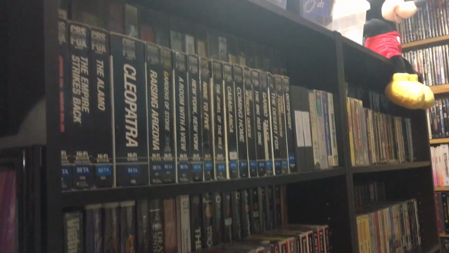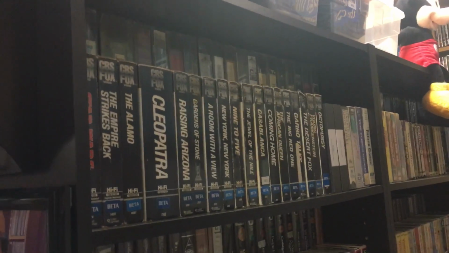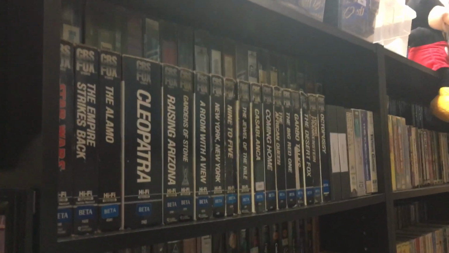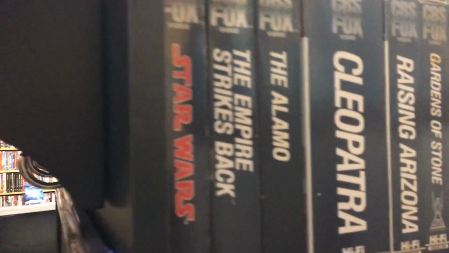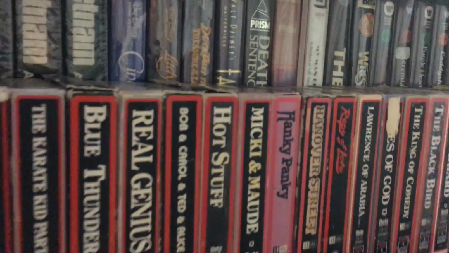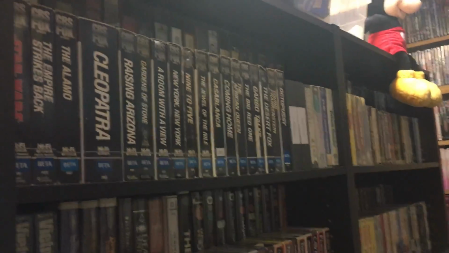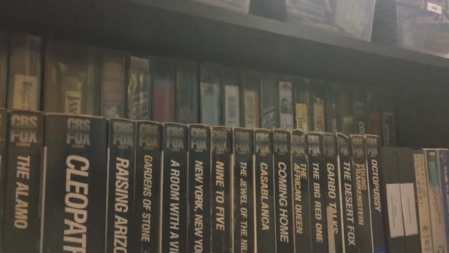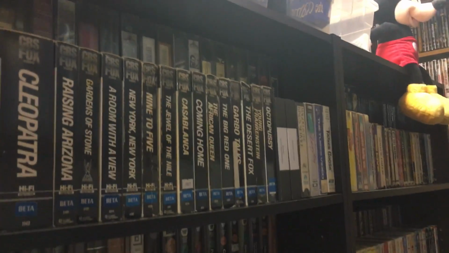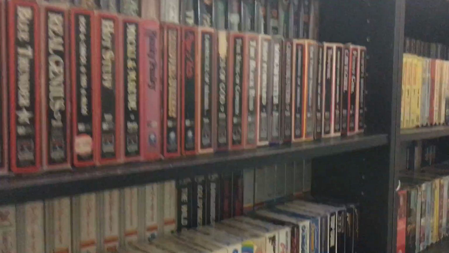Also not alphabetized. I have these just separated as I see fit, mostly by size, but also some things like my CBS Fox titles are together, and like my Columbia TriStar stuff's together. So I just have these kind of separated, somewhat similar to my larger VHS packaging. And again, these are all doubled up as well, as you can see. And they just go all the way down to, I believe, the fourth row down here. Yes, and they end up down there.